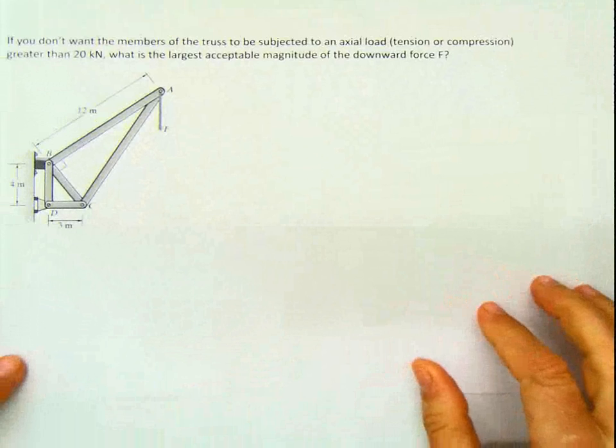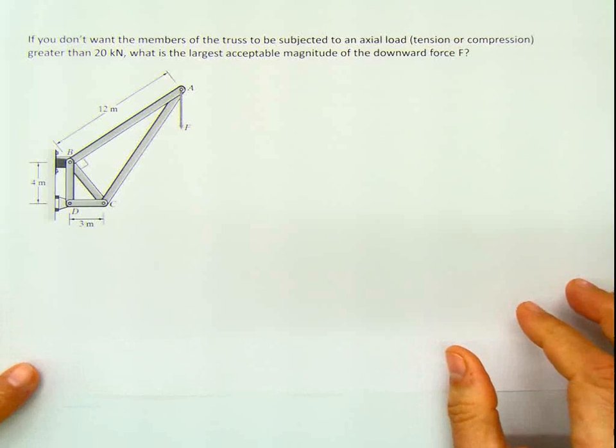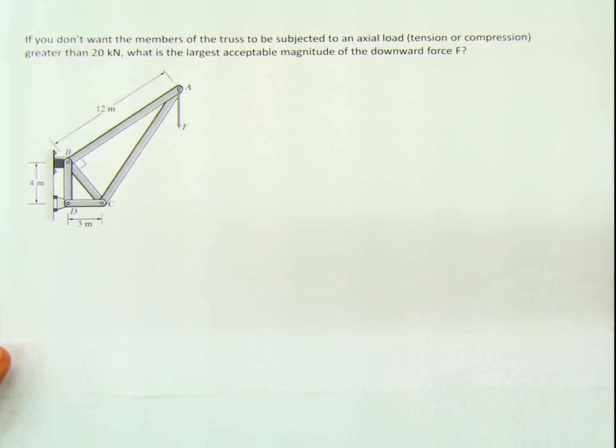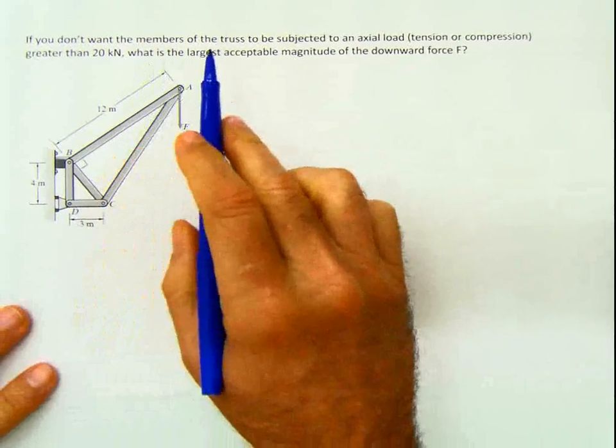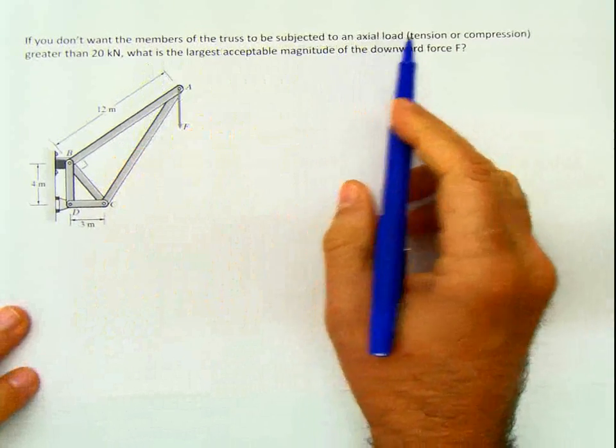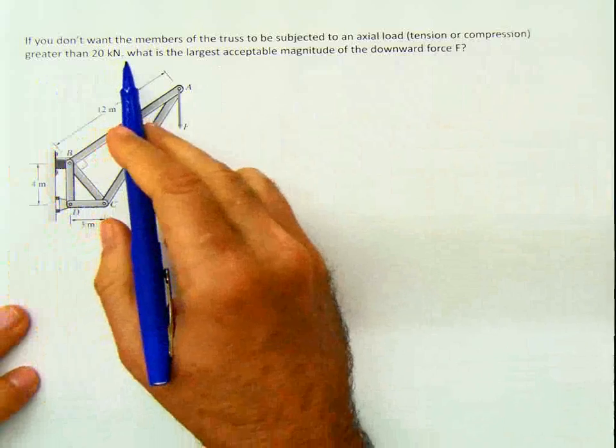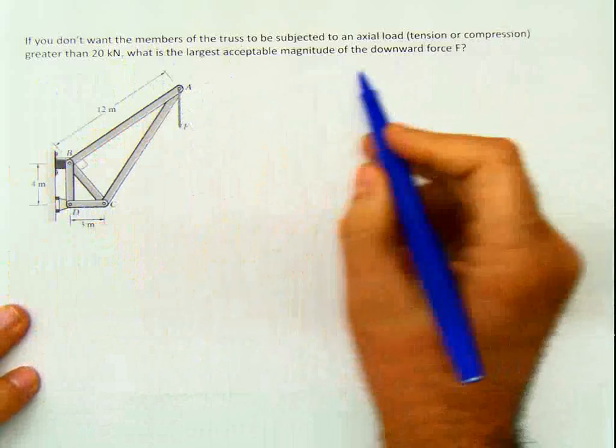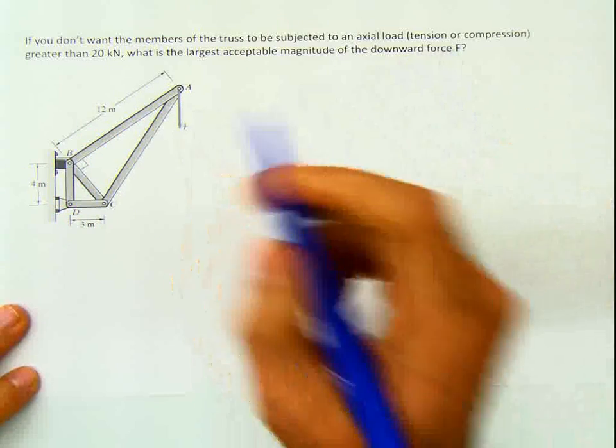Let's keep solving problems in 2D trusses. And let's check this problem out. This problem says that if you don't want any member of the truss to be subject to an axial load, tension, or compression greater than 20 kilonewton, what is the largest acceptable magnitude of the downward force F?